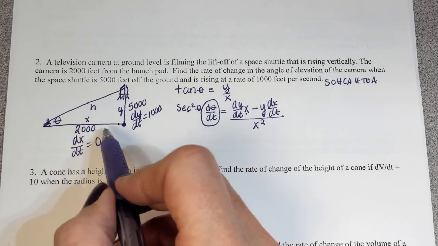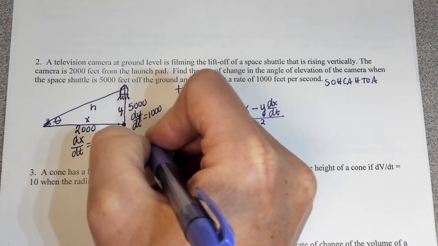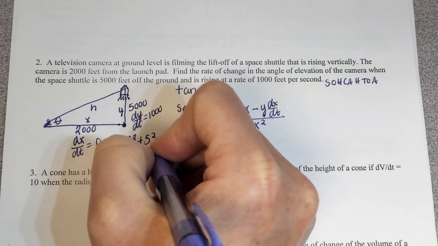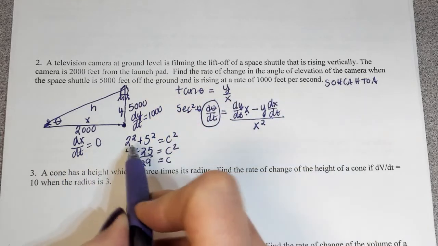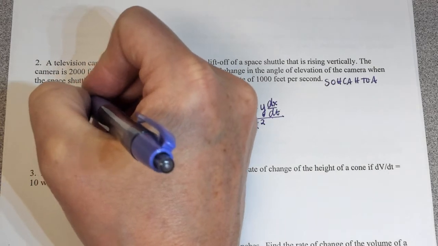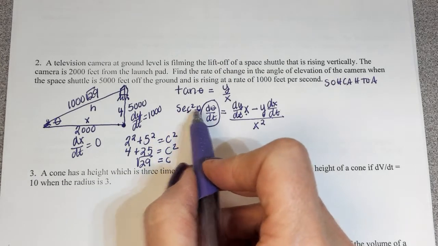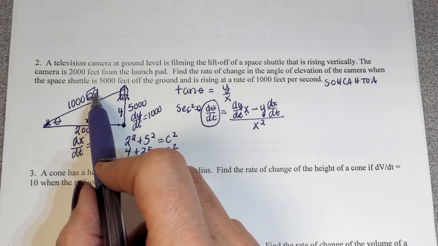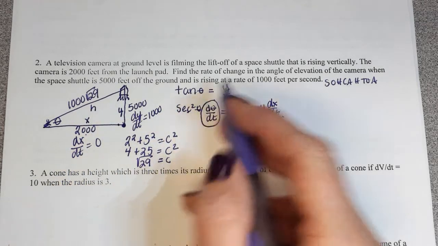Now, I don't really want to have to do 2,000 squared plus 5,000 squared. So here's what I can do. I can do 2 squared plus 5 squared equals c squared, or h squared in our case. 4 plus 25 equals c squared. So c is going to be the square root of 29. But I had divided these by 1,000, so I'm going to have to multiply this by 1,000. So this is 1,000 radical 29 is its length. When I go to find my secant, secant is going to be hypotenuse over adjacent, or h over x. So it's radical 29 over 2. I'm going to reduce that ratio. Radical 29 over 2 is going to be my secant.